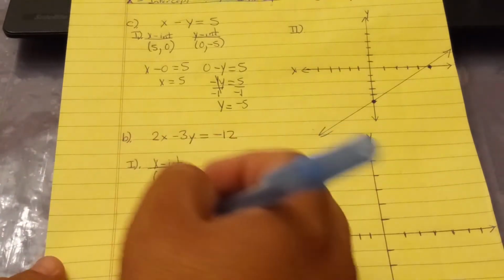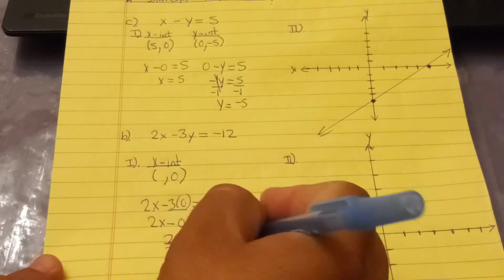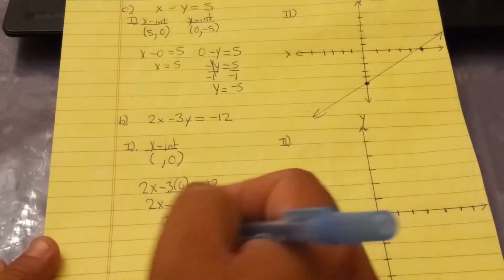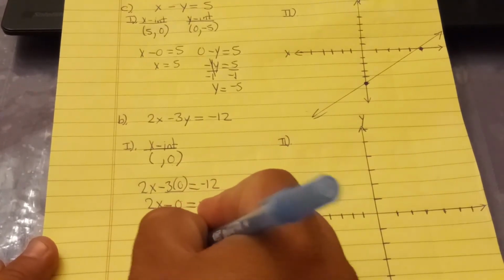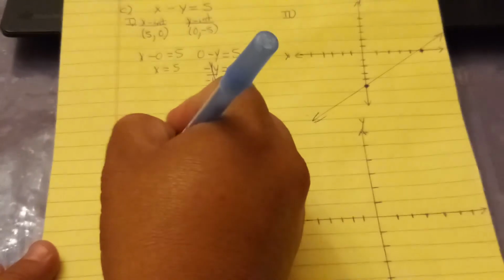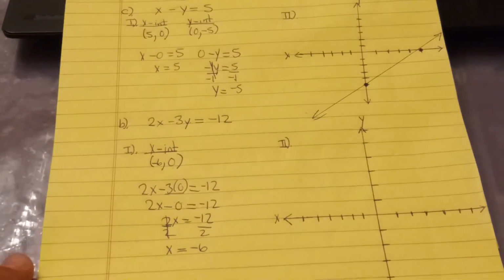Then we just simply divide to solve for x. So we divide both sides by 2. So x equals negative 6. And that is your x-intercept. Your x-intercept is at negative 6 and 0.